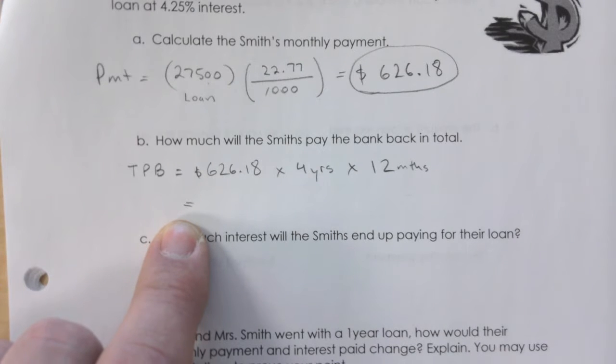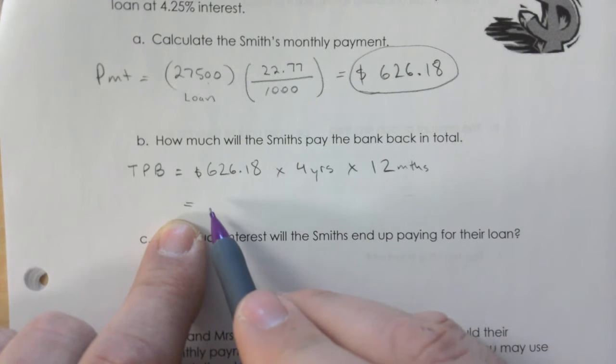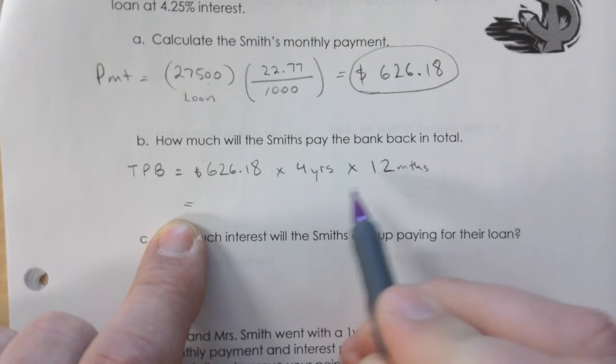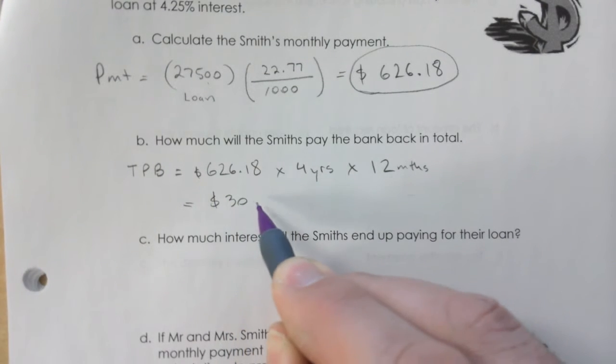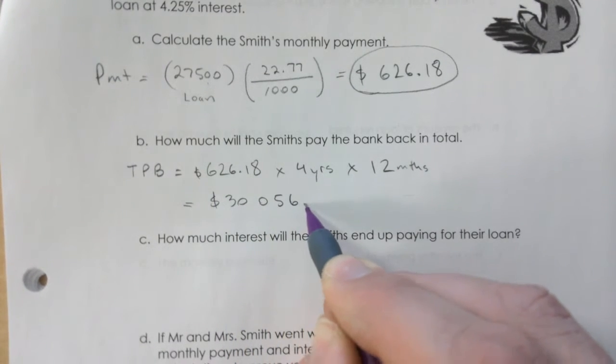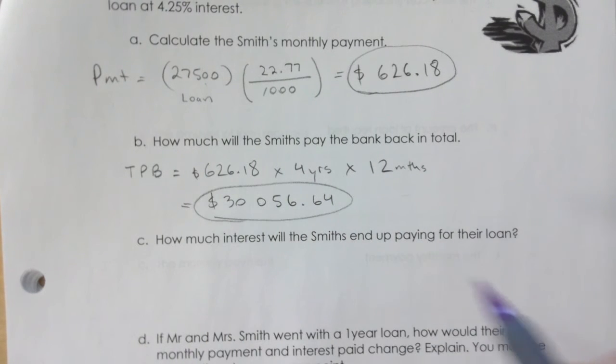So it's really going to be 12 months for 1 year, 24, 36, 48, 60. Because our table only goes to 5 years. And when you multiply that out, you get $30,056.64. That is what was paid to the bank over the 4 years.